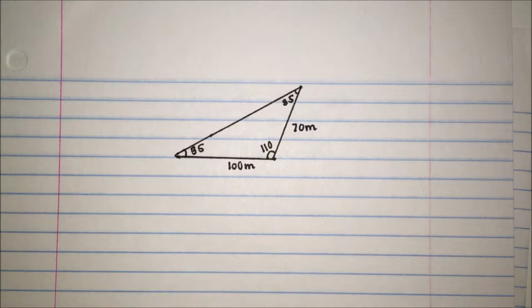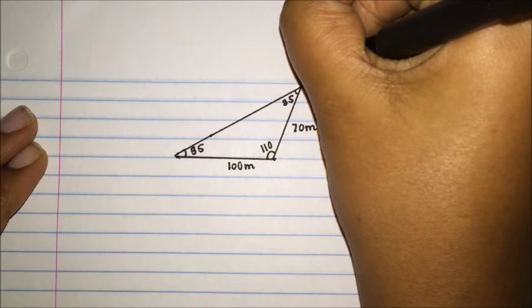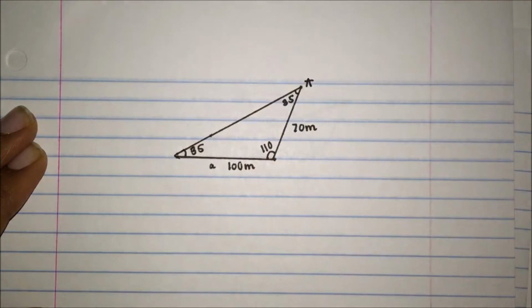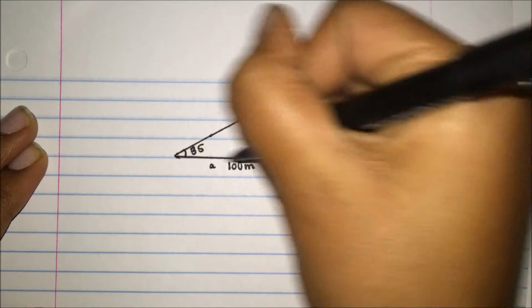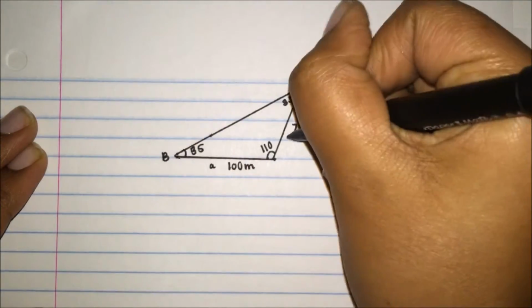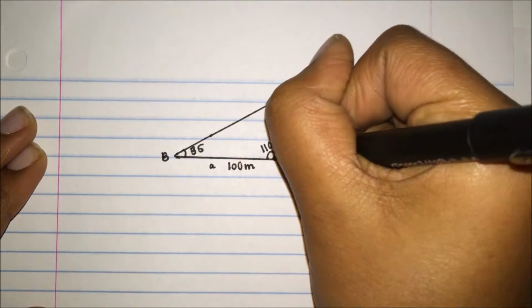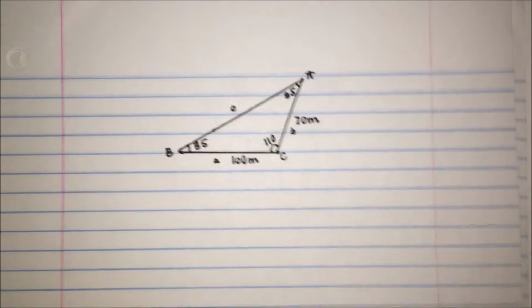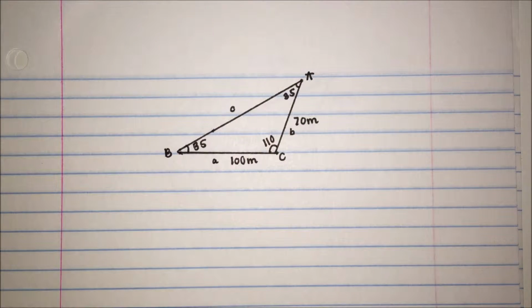So now with this, the next thing that we're going to do is label, because in law of sines and law of cosines, we have our sides labeled. So I'm going to label this one A, this as A, this B, this B, and this little c. So now, finally, we can use our law of sines or law of cosines. Now we have to find out which one we're going to use.